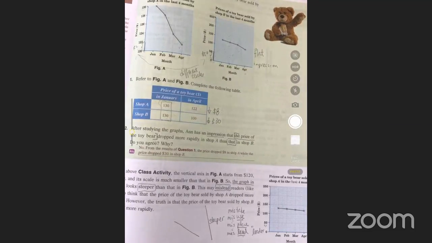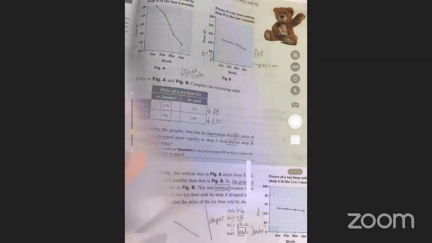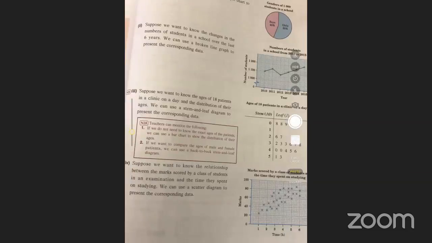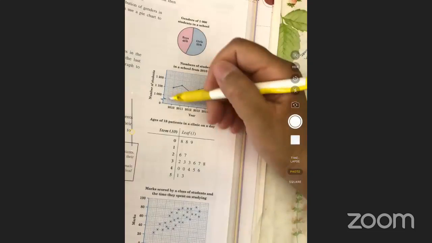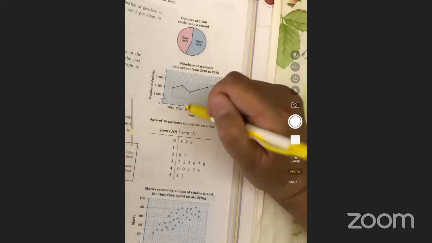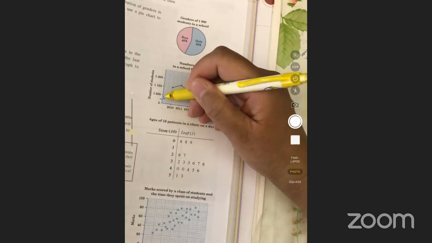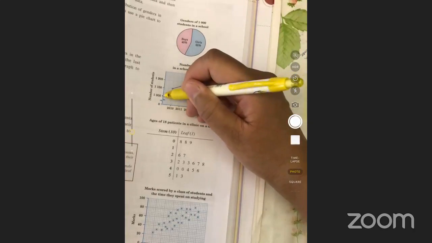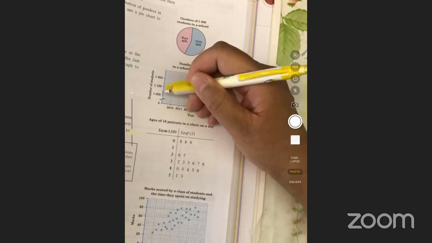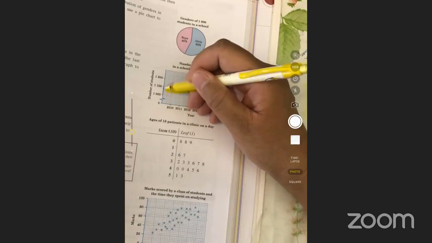Okay, therefore, I would like to show you one more diagram. If you turn your book to the previous page, this one, on page 51. Now this one, you can see that we skip the values here, right? We skip the values here, and then we start from here 1,000, and then the square here, this length represents 100.